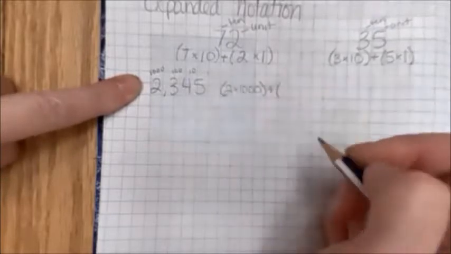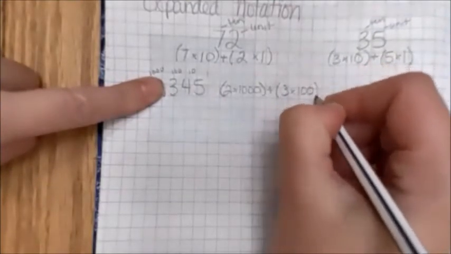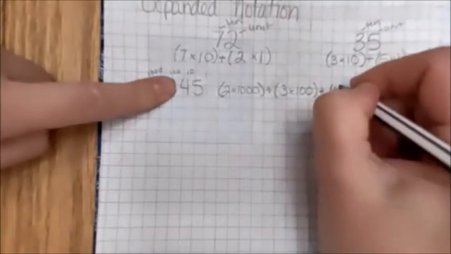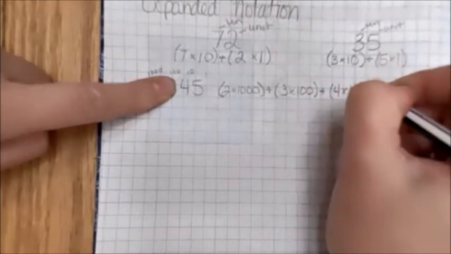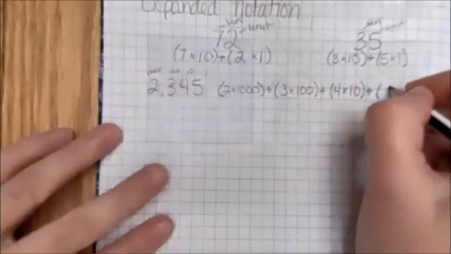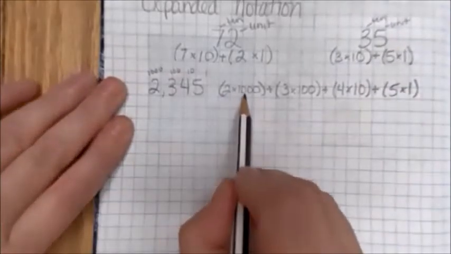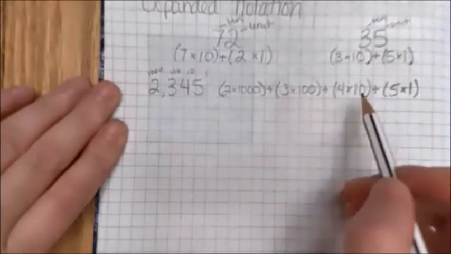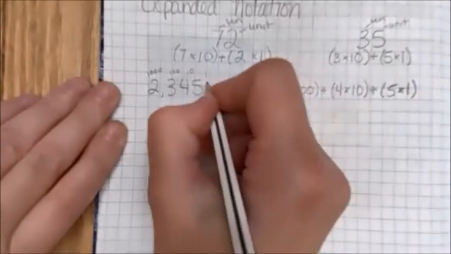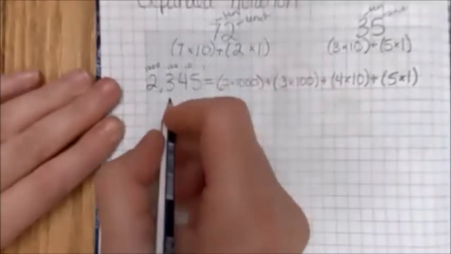Now we have to add our hundreds. How many hundreds do we have? 3 hundreds. And then we add our tens. How many tens? 4 times 10. And finally, we add our units. How many units do we have? 5. 5 times 1. There's our answer. 2,000s, 300s, 4 tens, and 5 units. There it is. Let's do one more together.